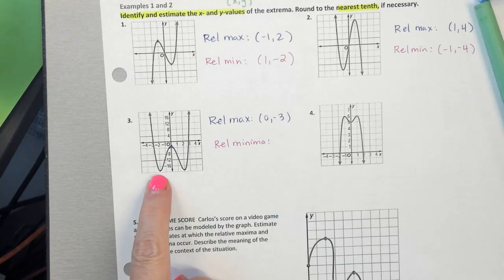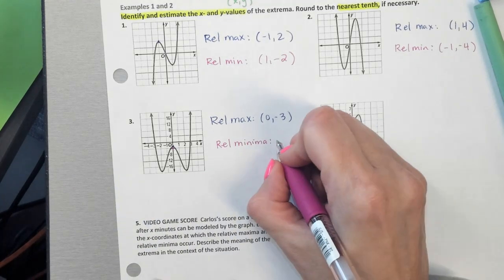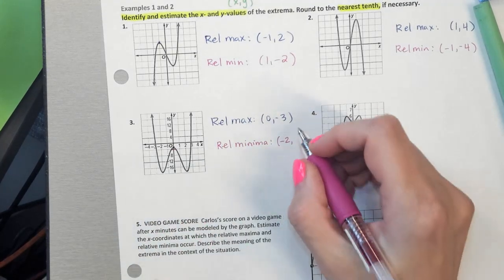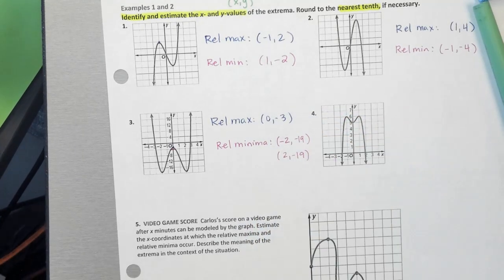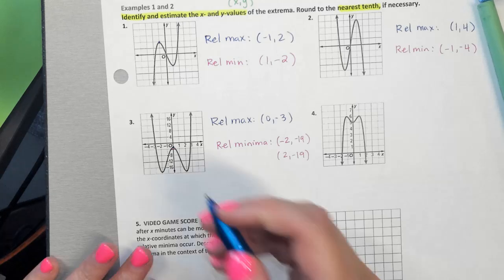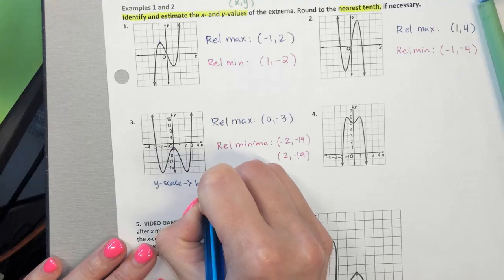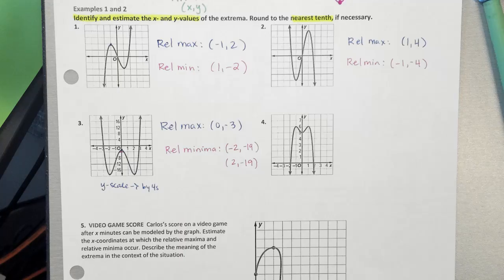So this one we can definitely see it's not all the way to the bottom, so it's not at negative 20. Okay, so I estimated negative 19. And then 2, negative 19. Okay, and again, if you're close to that, that's fine. And just remember here, the Y scale is by 4s. So that's why we want to pay attention to that part.